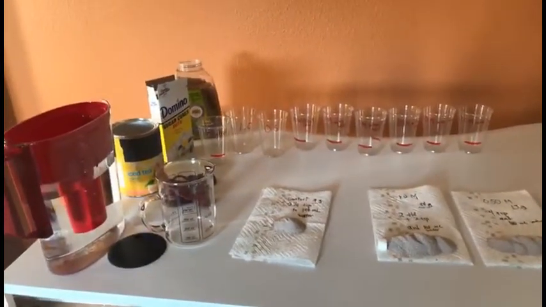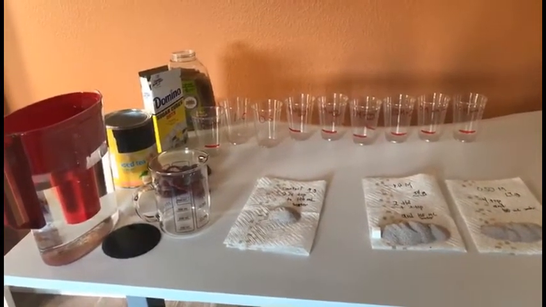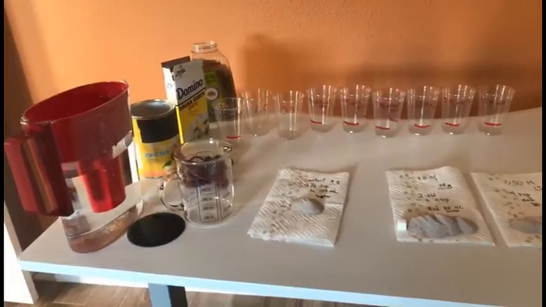So I think we have everything just about set up for our lab. I'm going to zoom in on a few things that we have here.